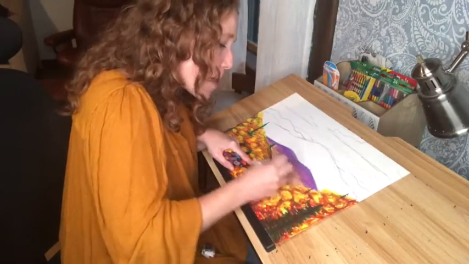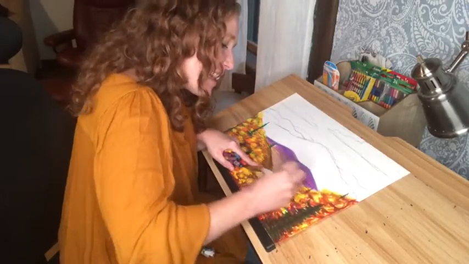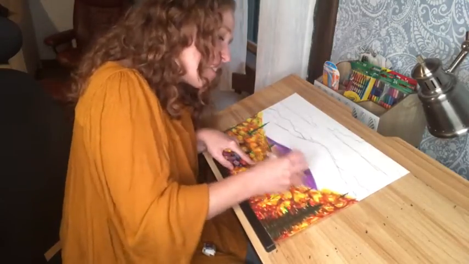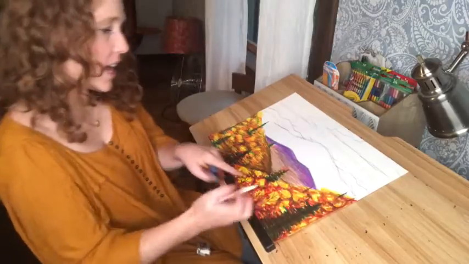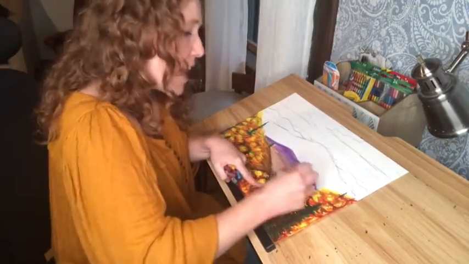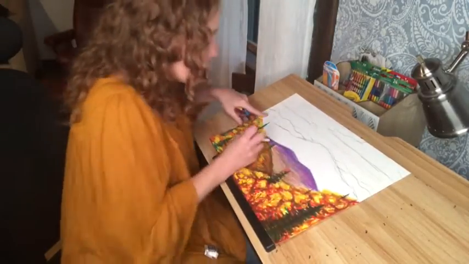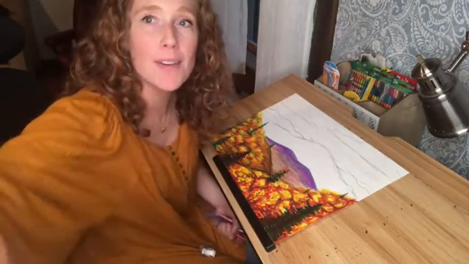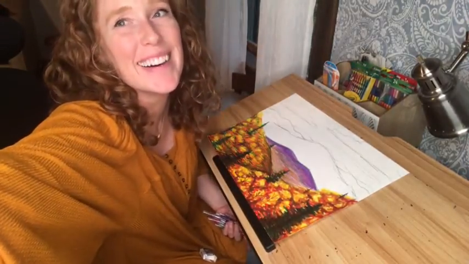Yay! Don't give up, see? Even when you think maybe you did something wrong, don't give up. Okay. Yay, I'm starting to be happier with this now. Awesome. Whew, I need a break. My arm is about to break off.